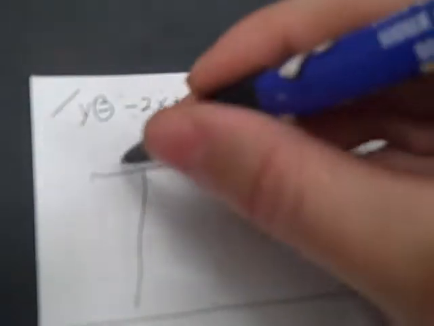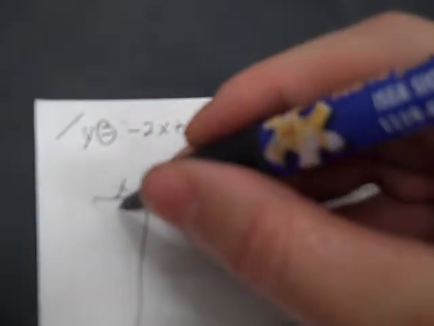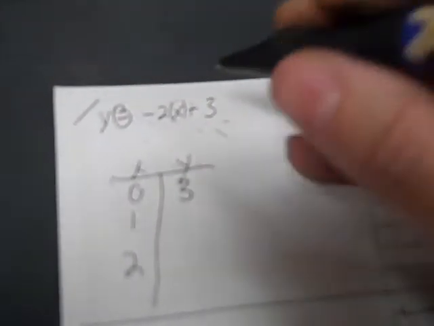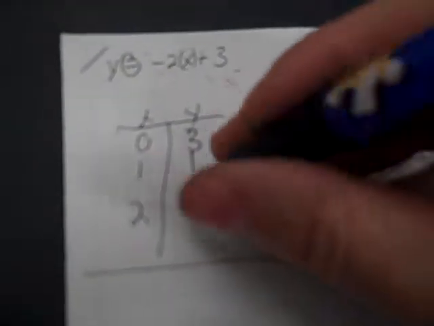Now if I don't have a fraction, I'm just going to pick 0, 1, and 2 and insert that in for x. So negative 2 times 0 plus 3 gives me 3. Now let's put 1 in for x, so negative 2 times 1 plus 3 gives me 1. Now let's put 2 in for x. So negative 2 times 2 plus 3, and that gives me negative 1.